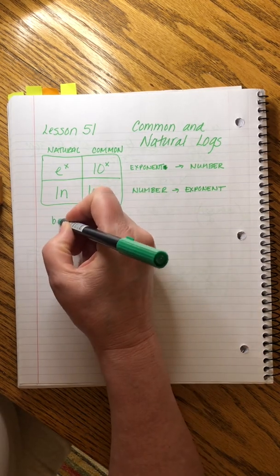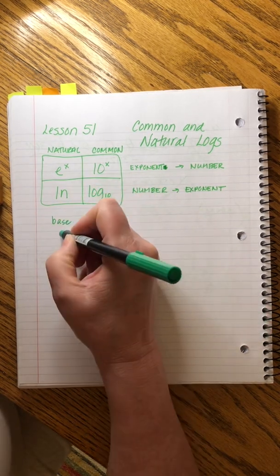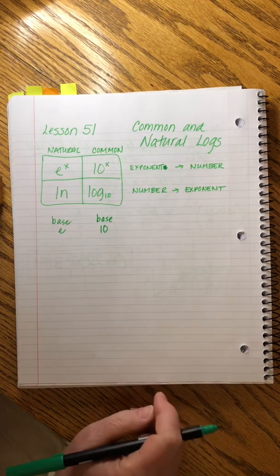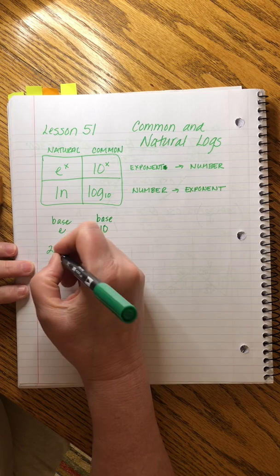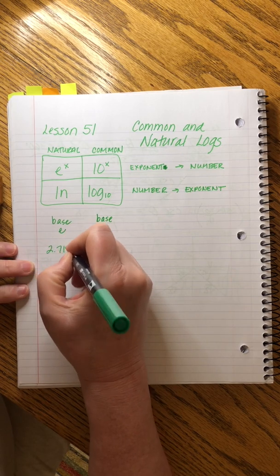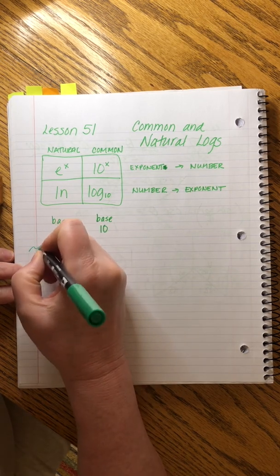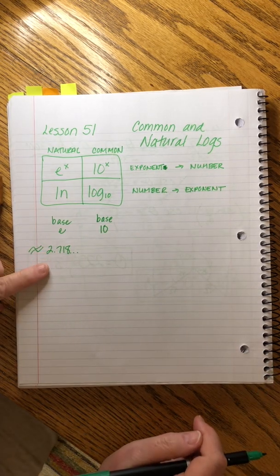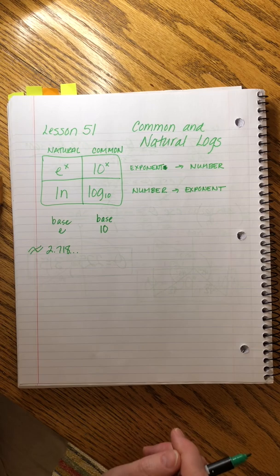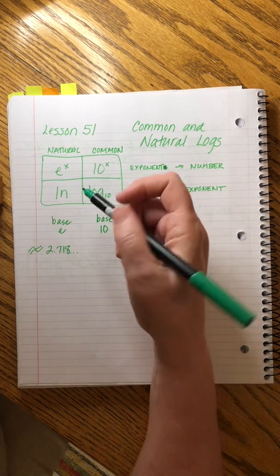This is a base called the natural log, and we abbreviate it as E, and it is 2.718 and so on. It's approximately equal to that. This is a very important base for doing calculations in calculus, science, engineering, business.